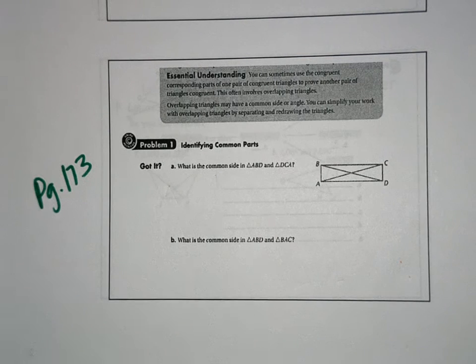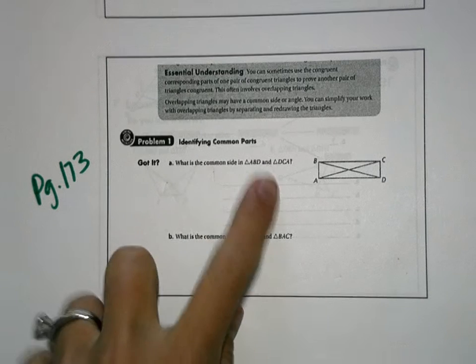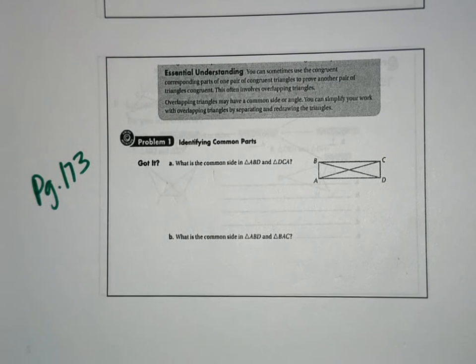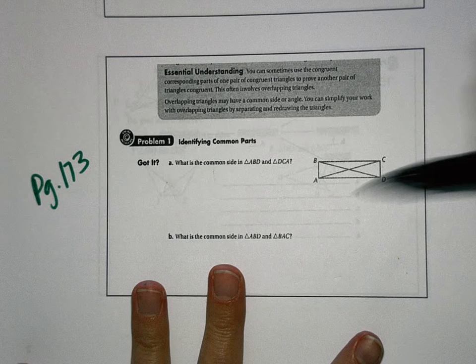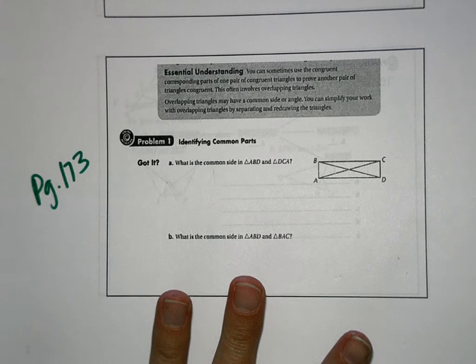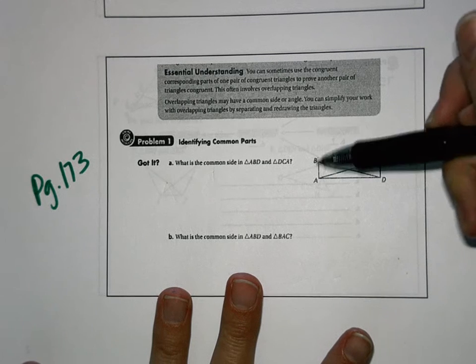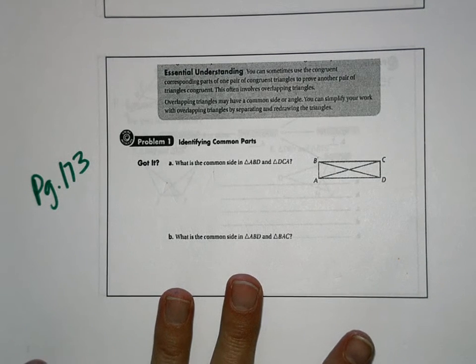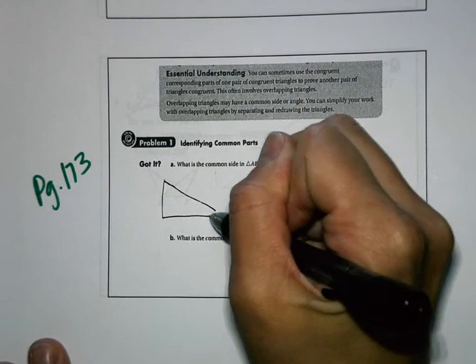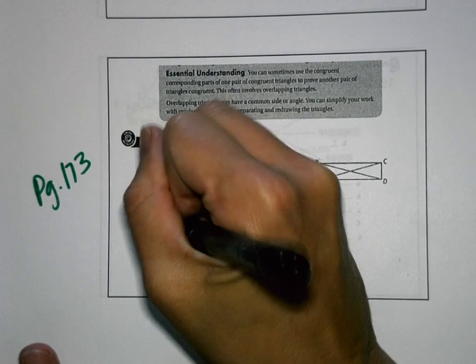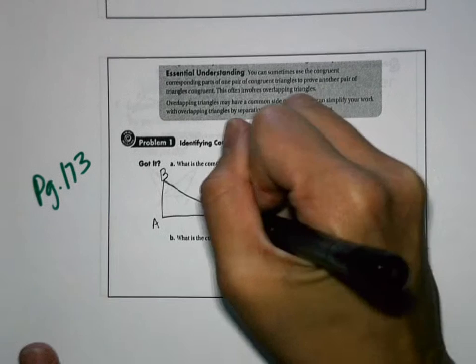Okay, so we're going to go down here. And so it says, what is the common side of these triangles? So we're going to go ahead and start by separating them. Do you guys see there's actually multiple triangles, but the one that we're going to do is you're going to look at your letters as the points of the end of the triangle. So do you see how we have ABD as one of the triangles? So we're going to separate that out, and we redraw this, and it goes A, B, D.